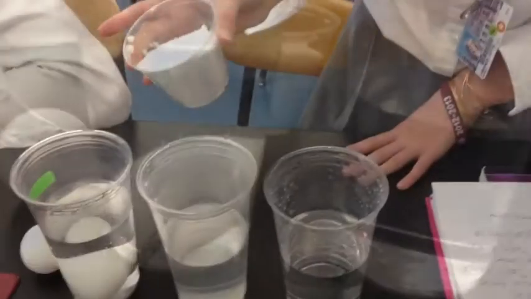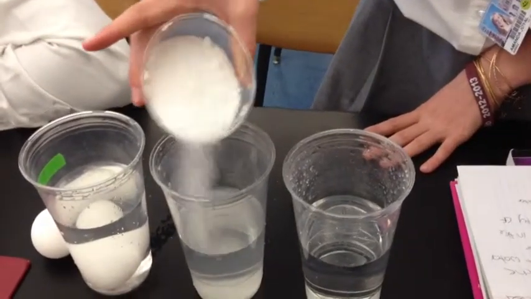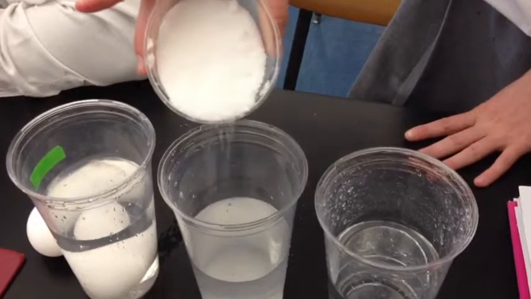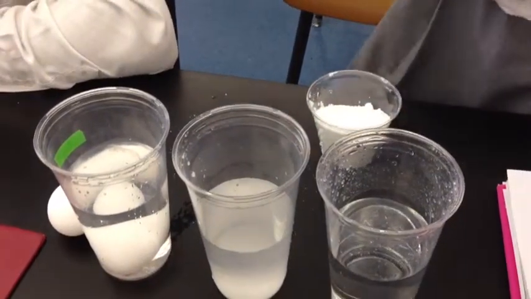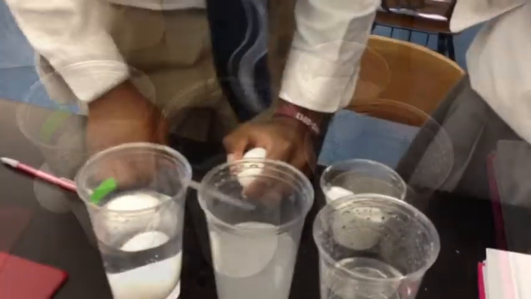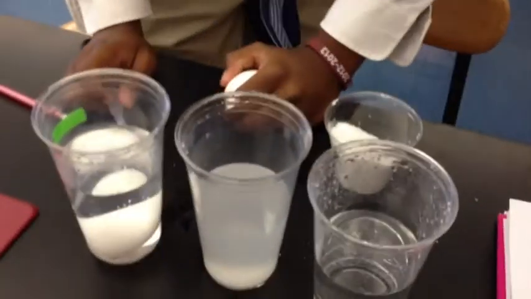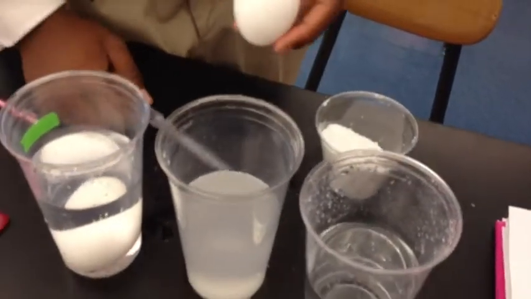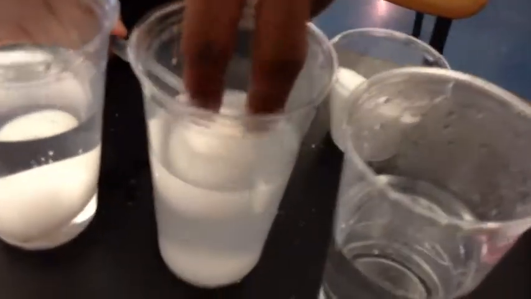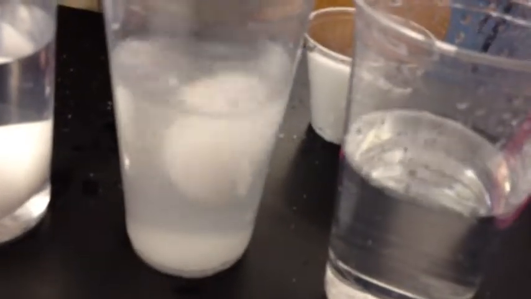Peachy's turn. This is fresh water, and I'm adding salt to it to make it salt water. What's that? Alright. Should mix it up. Alright, so this one is fresh water, so it's sinking. So when we put the egg in this one, it should float because the salinity level has changed. And then once the egg's in, you just gotta mix it up a little bit.